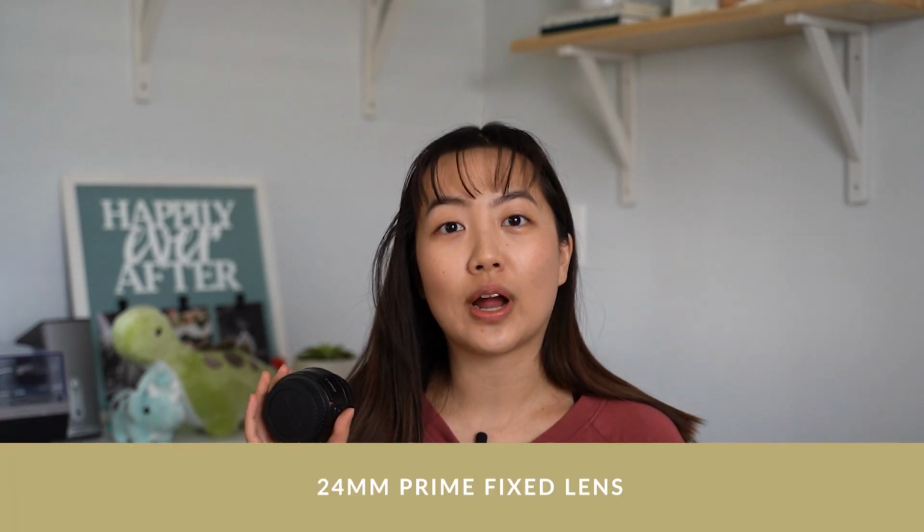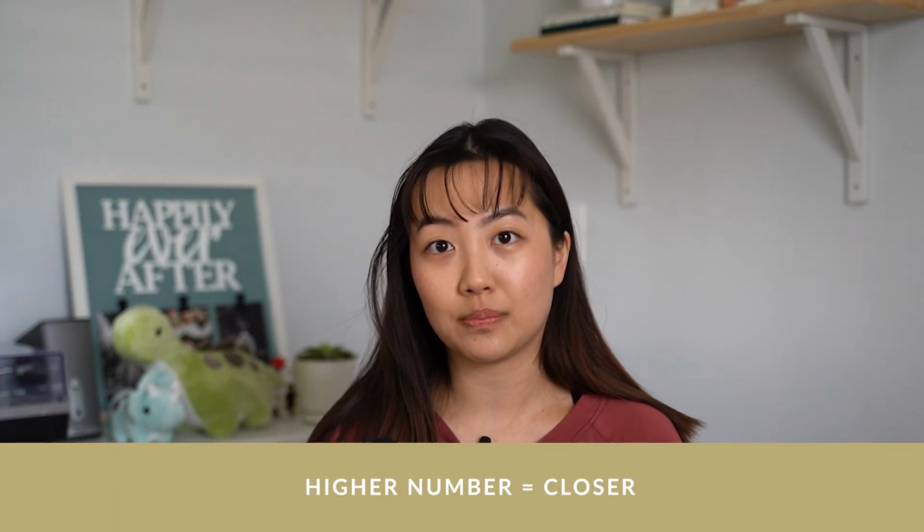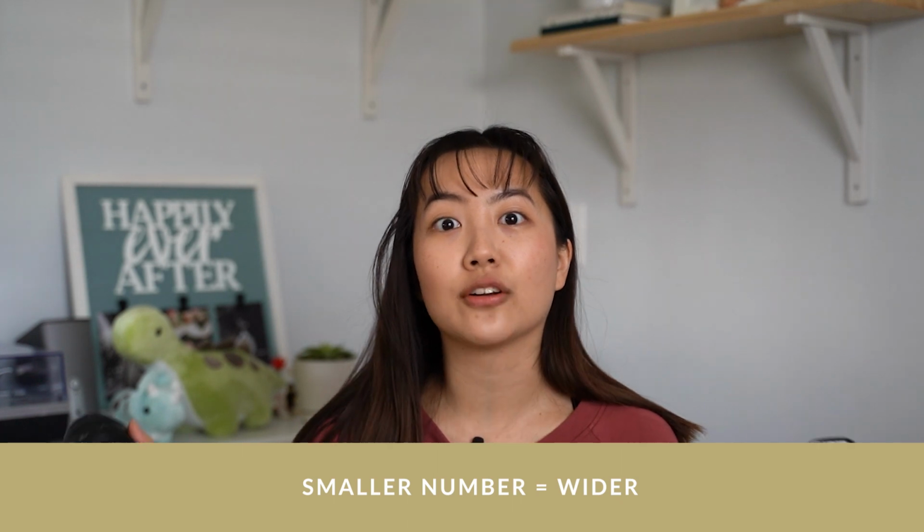You can look more at the videos that I've listed to talk a little bit more about what exactly they mean technically. But really what it means is the higher the number, the closer up the lens will get you. So a 50 is pretty close up. I'm going to show you a demo of what a 50 looks like, compared to a 24, which is a bit more of a wider lens. So the smaller the number, the wider it can go. The bigger the number, the closer up you can go.